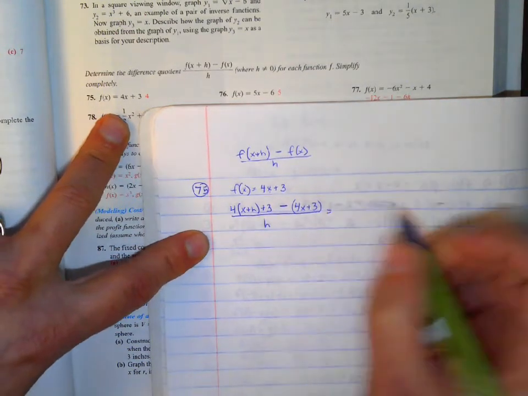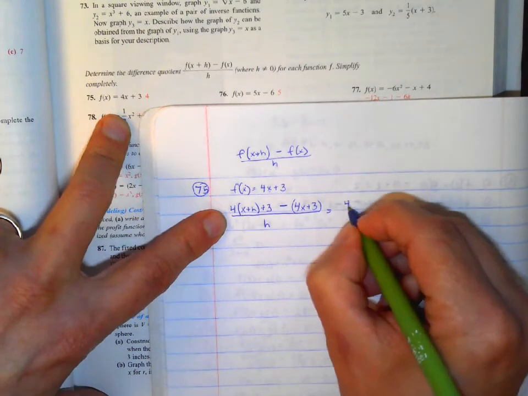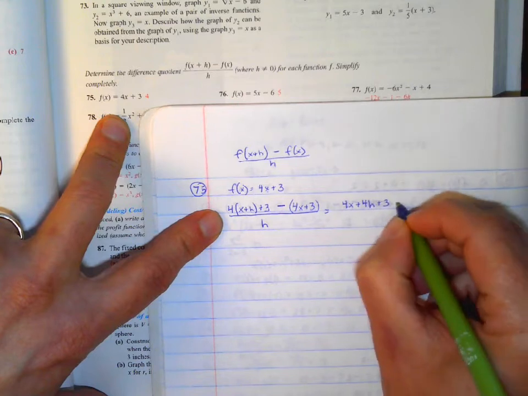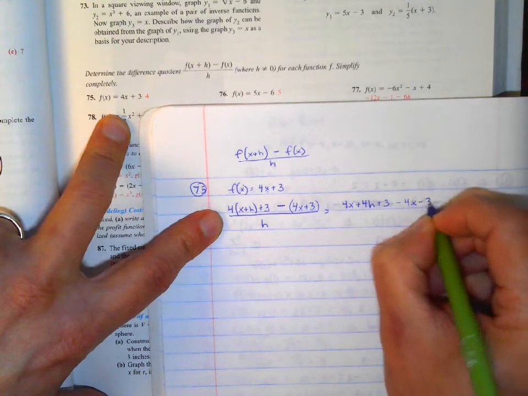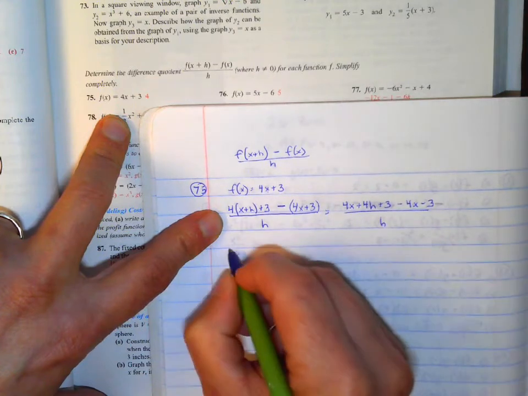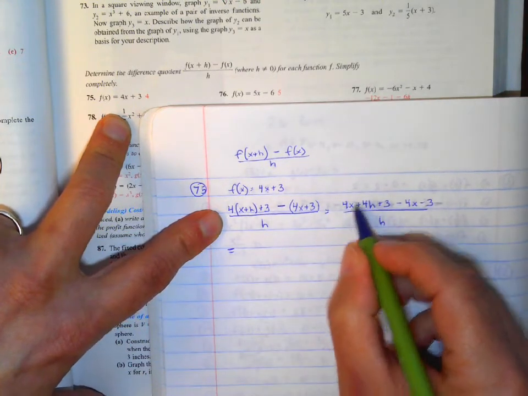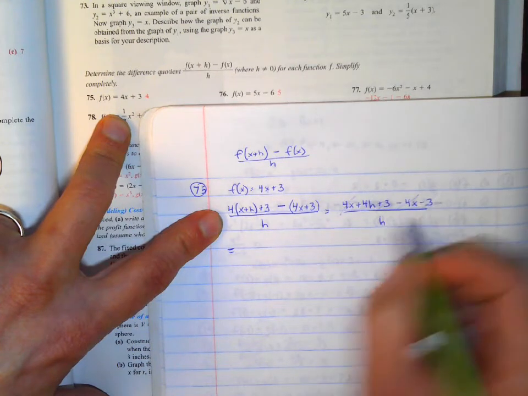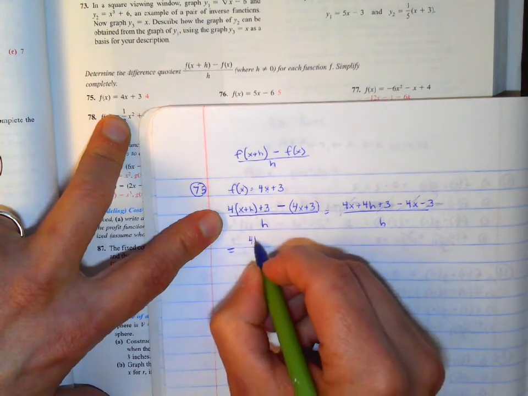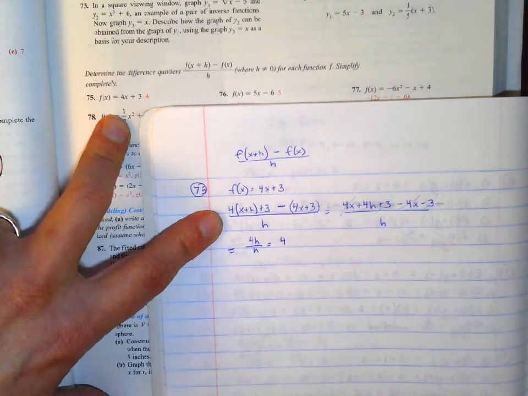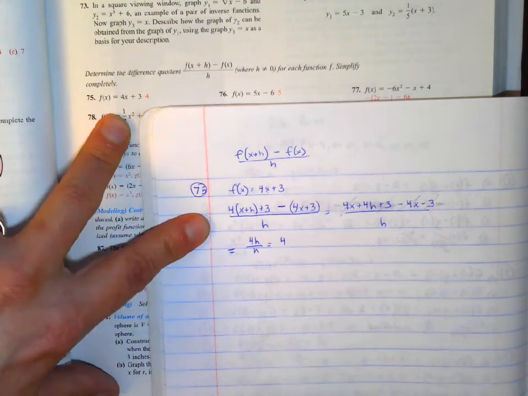Now, to work it out, let's distribute through. We have 4x plus 4h plus 3 minus 4x minus 3. We need to distribute everything through, which, when you add your like terms, 4x minus 4x cancels. 3 minus 3 cancels. We have 4h divided by h, which is just 4. So your difference quotient of this is 4.